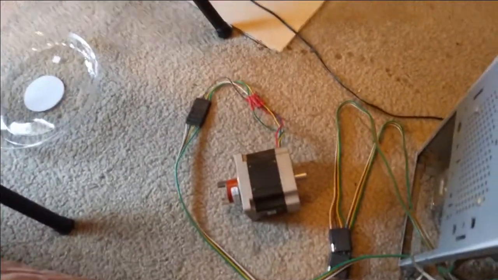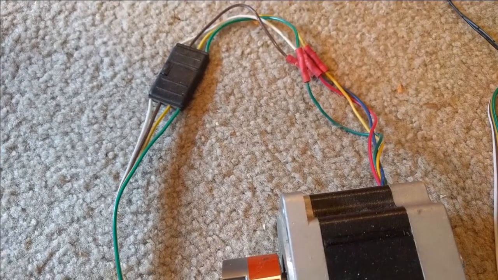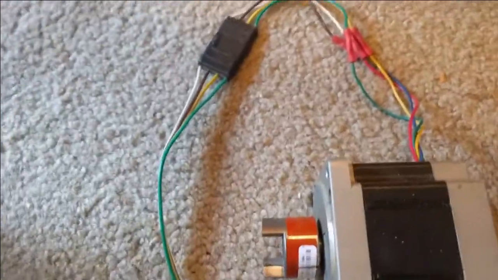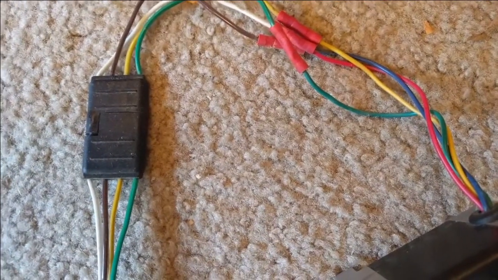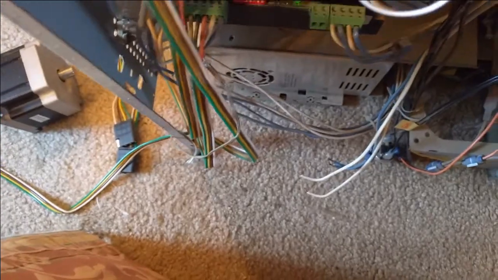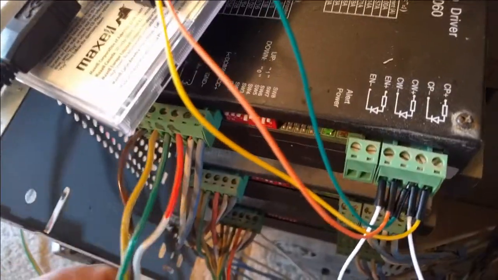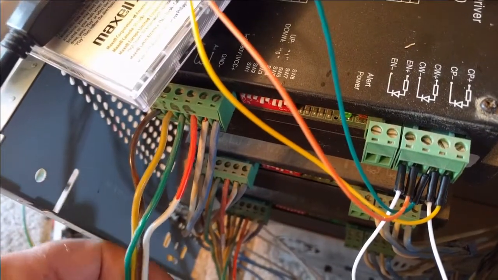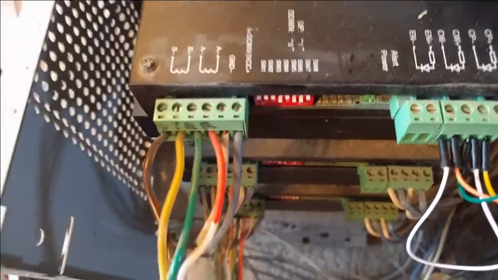Your stepper motor will have leads on it. Generally they're green, yellow, blue, and red. And I have connected it with these trailer connectors, 4-prong connectors, so it's easy plug and play. That comes up into my box and that goes to this. It only uses one of the stepper drivers.